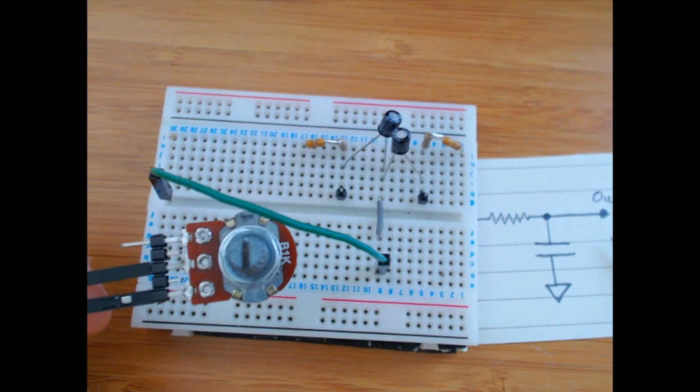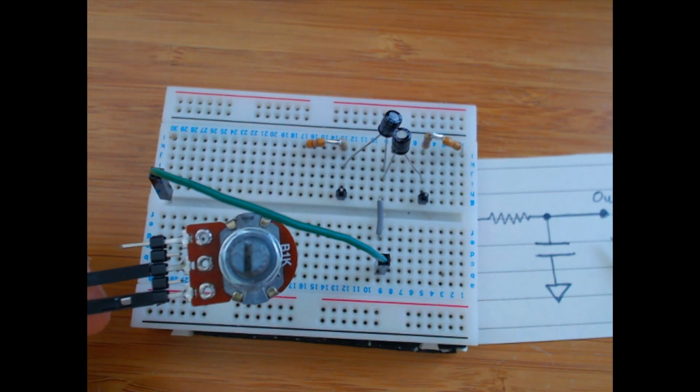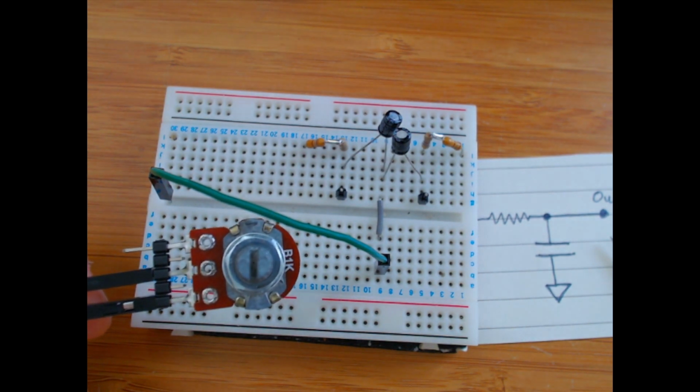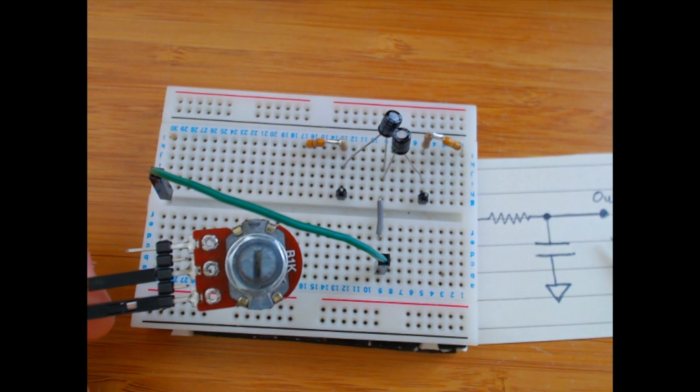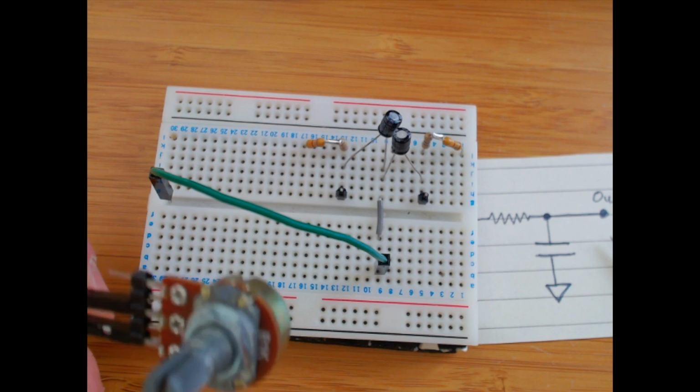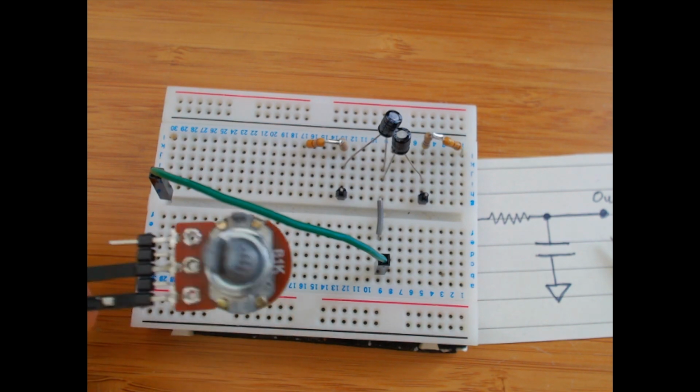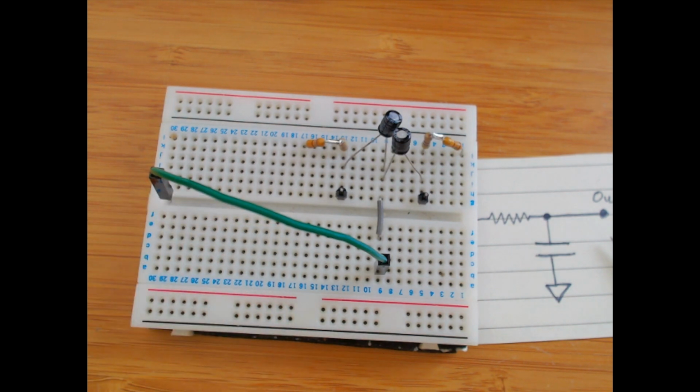And of course, the more points you have and the more different frequencies you choose, you'll have to tune these filters anyway. So this is a good way to find your way to the right point. Anyway, let's wire this up and give it a shot.